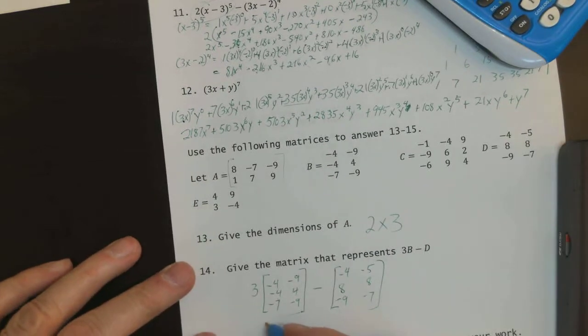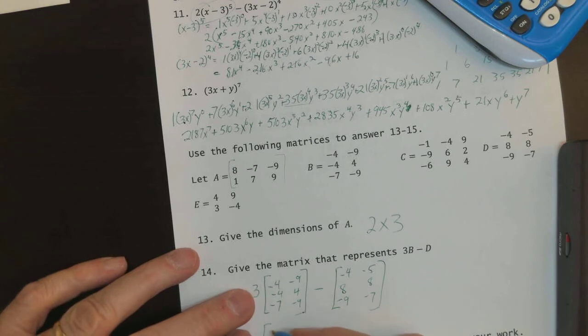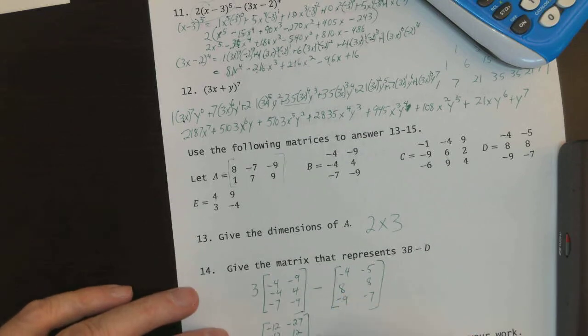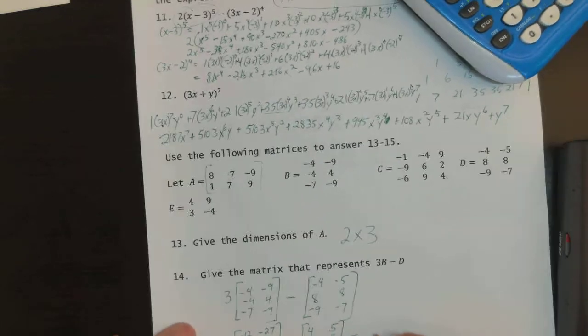All right, let's do this. Let's distribute. I'm going to go negative 12, negative 27, negative 12, 12, negative 21, negative 27. I'm going to change this to addition, plus the opposites of all these: 4, 5, negative 8, 9, and 7.